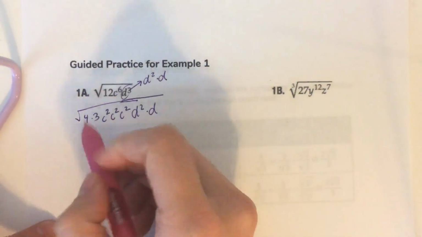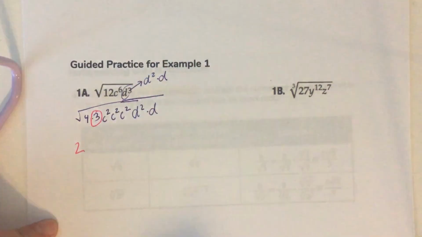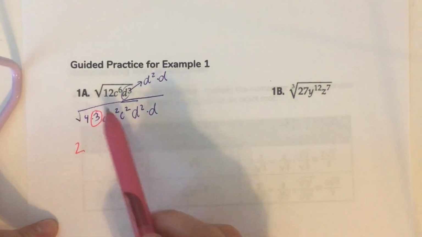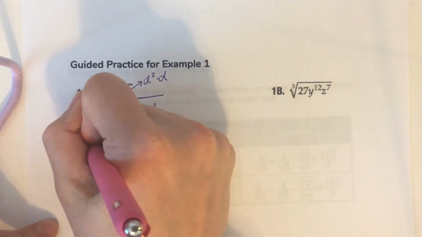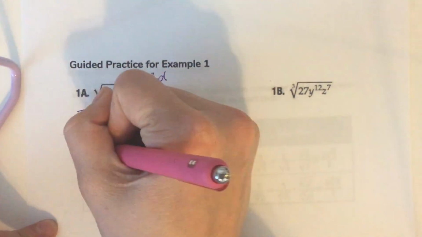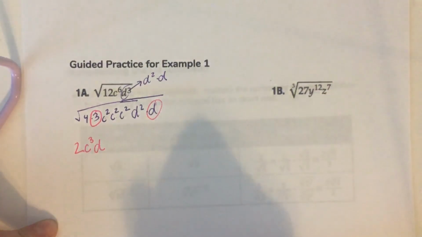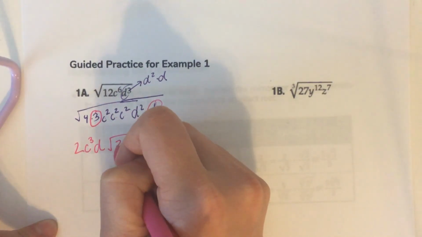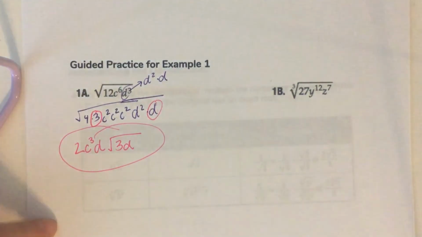And then I'll clean it up a little bit. Square root of 4 is 2. Square root of 3 is not a nice number, so I'm going to circle it so I know it's part of my remainder at the end, part of what's left over. Square root of c squared is c. I have 1, 2, 3 of them, so I'll make the 3 my exponent. Square root of d squared is just d. And I just have 1 of those, so I just need to leave it as d. Square root of d is not a nice number. It's not a group of 2, so that's also part of my leftover. That goes inside the square root sign. And there's my simplified answer.